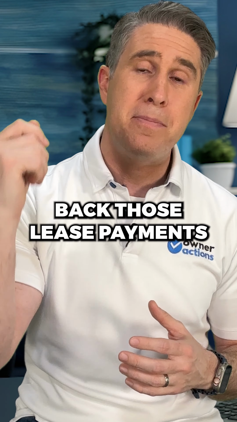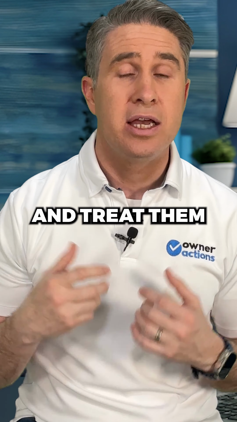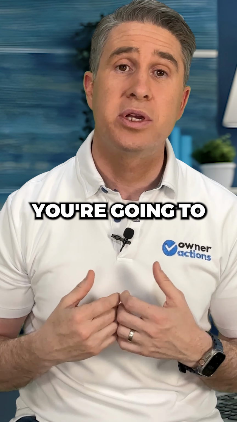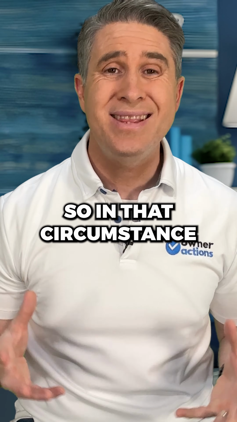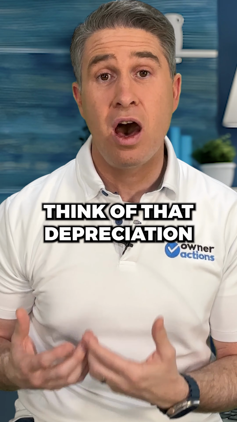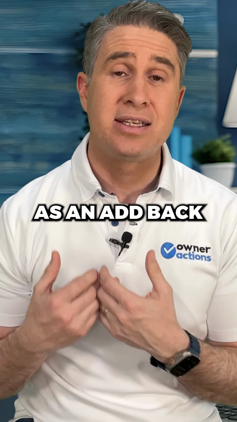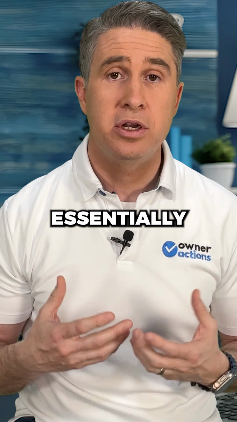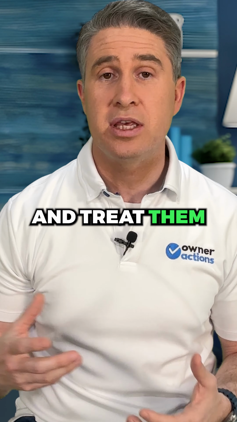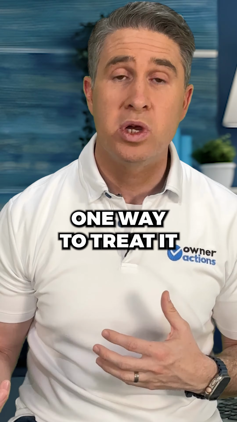So if you add back those lease payments and treat them like a non-cash expense, you're going to overstate the earnings power of the business. You really shouldn't think of that depreciation as an add back for calculating cash flow. What you could do is take those lease payments and treat them as CapEx, which is one way to treat it.